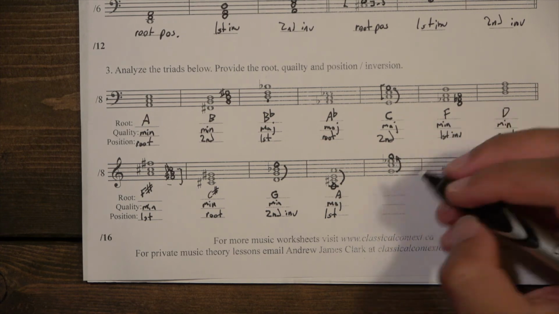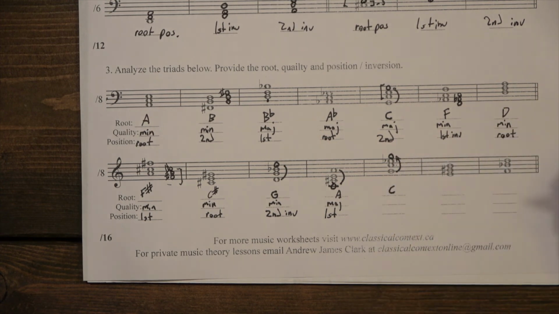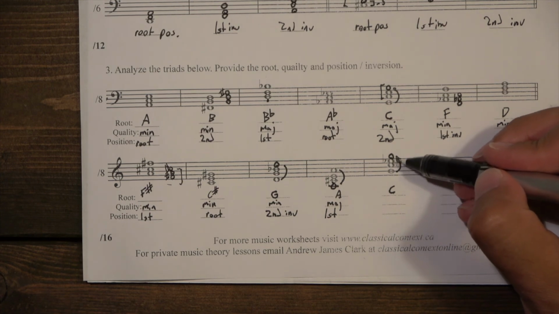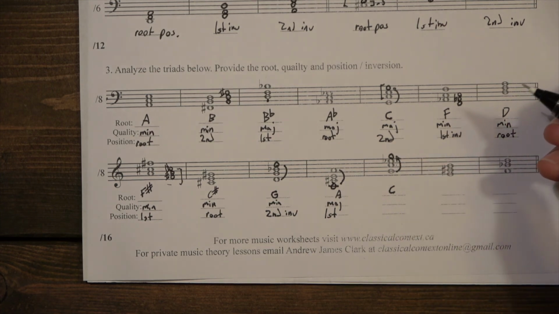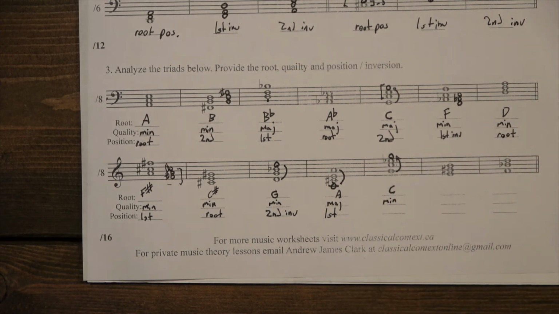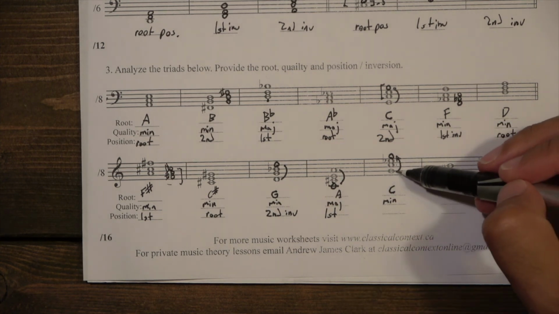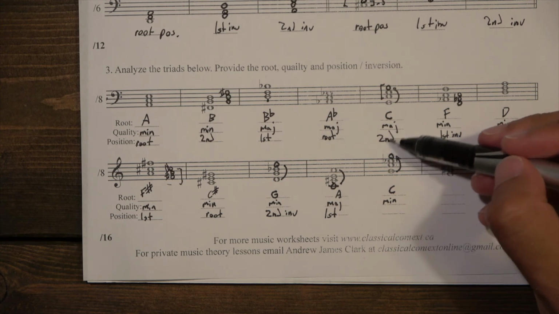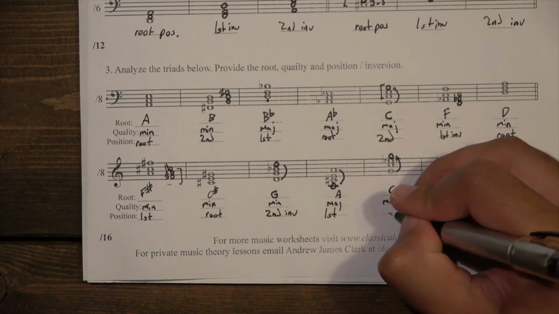The lowest note is C. C is the root. C major or C minor. C to E flat is minor. C to G is a perfect fifth. So it's a minor triad. And what note was originally on the bottom? G. G is the fifth of the chord. And when you have a triad and the fifth of the chord is on the bottom, you're looking at second inversion.